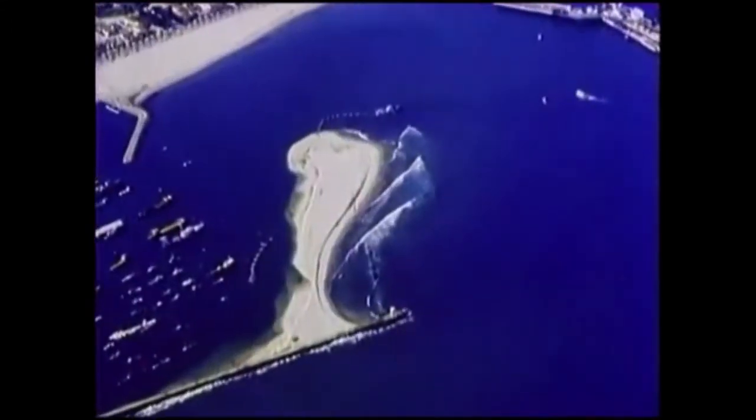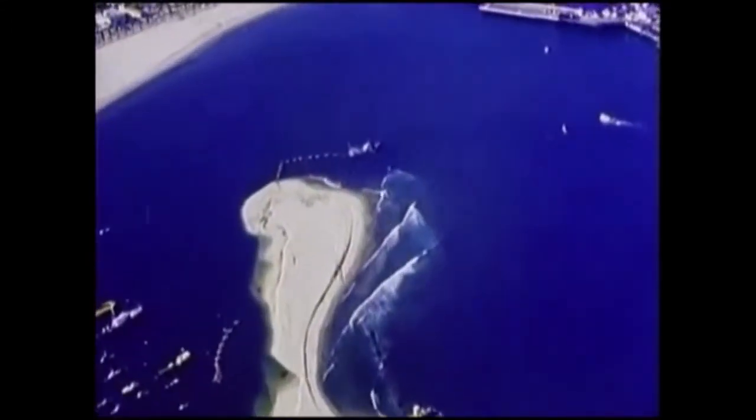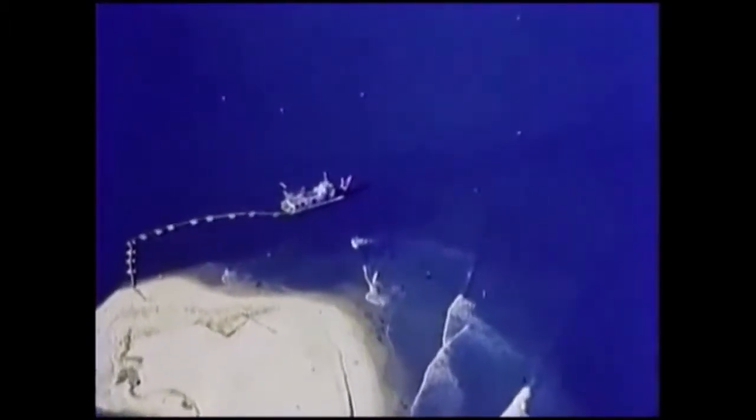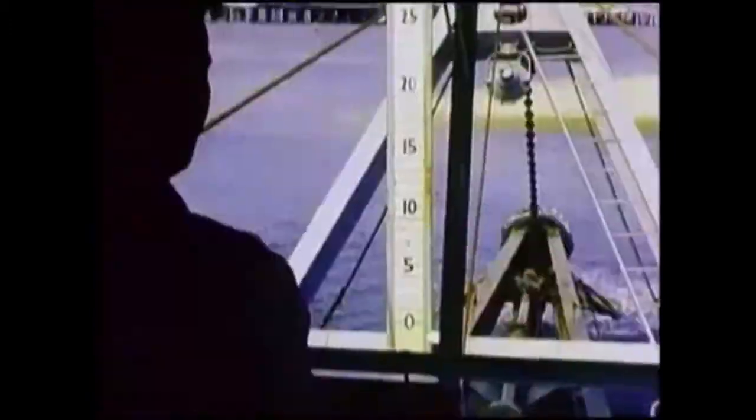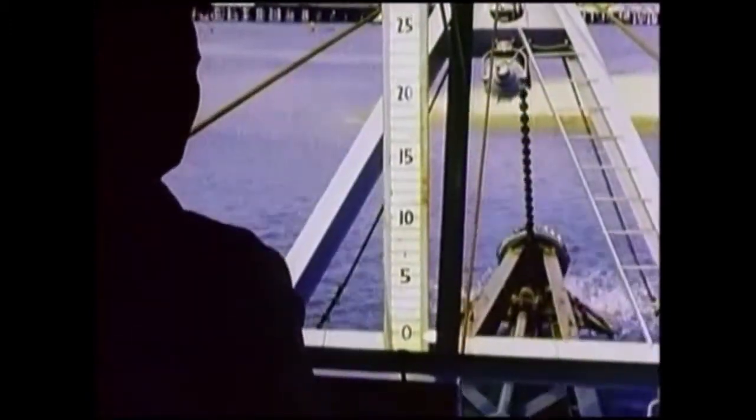The solution is to take the sand out of the harbor and put it back into the natural longshore transport system. This is done with a dredge. The dredge digs up sand from the end of the spit at the rate of about 280,000 cubic yards per year, and it works the year round.